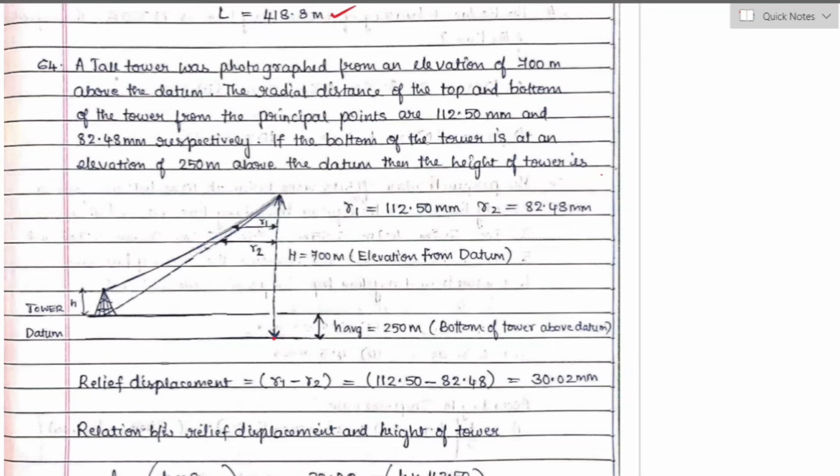Question number 64. A tall tower was photographed from an elevation of 700 meter above the datum. The radial distance of top and bottom of the tower from the principal points are 112.5 mm and 82.48 mm respectively. If the bottom of the tower is at an elevation of 250 meter above the datum, then the height of the tower is, so we have to calculate the height of the tower. In the following figure you can observe the tower bottom is placed 250 meter above the datum and the total elevation from the datum is 700 meter.